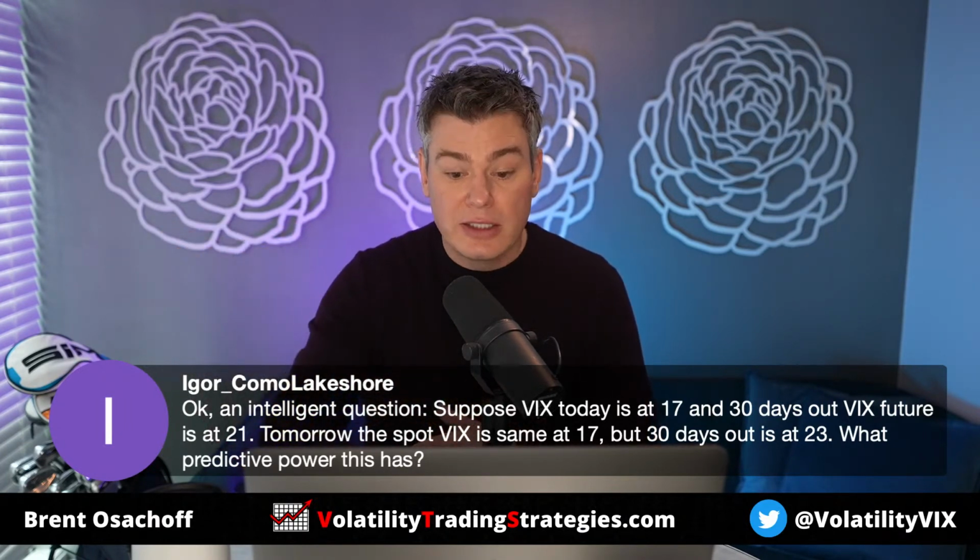That's it. So even if it's in contango, as you're explaining here, it shifted up from 21 to 23. There would have been a shift upwards in the VIX futures. It would probably still remain in perfect contango. The number itself would be the same, contango-wise, but the VXX would have gone up that day. That's what would have happened.